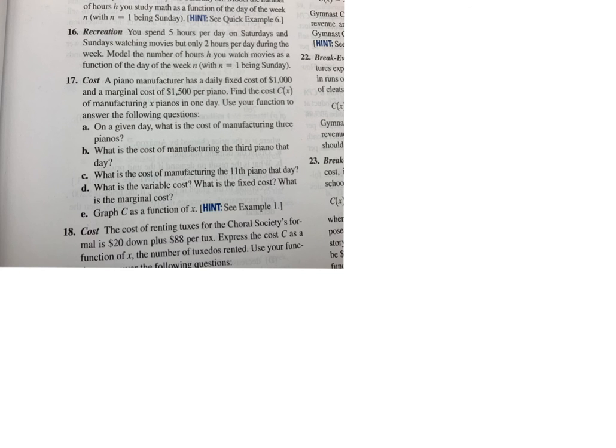Okay, now we're going to go through number 17 from section 1.2. So I'm going to move this up here and highlight it. So this is an example of cost. So remember, a cost is an application of a linear model. So let's read it.